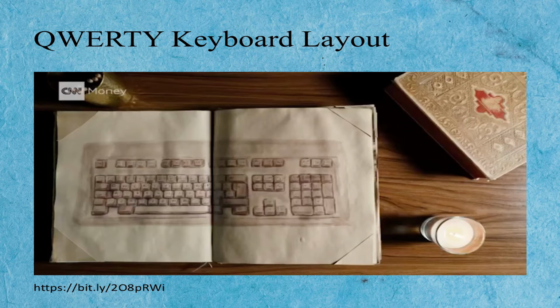This little video, there's a link to it that you can watch separately. It goes into more detail on why that came about and why we still use the keyboard the way it is.